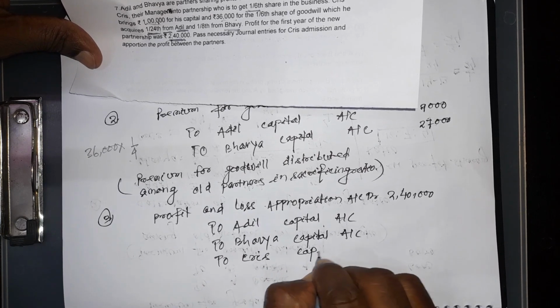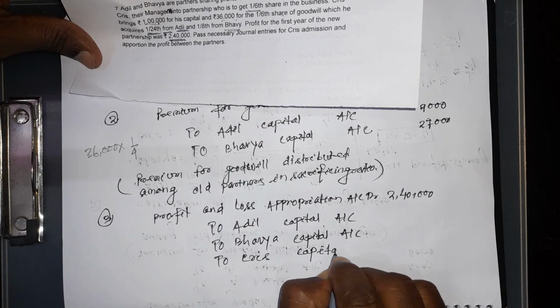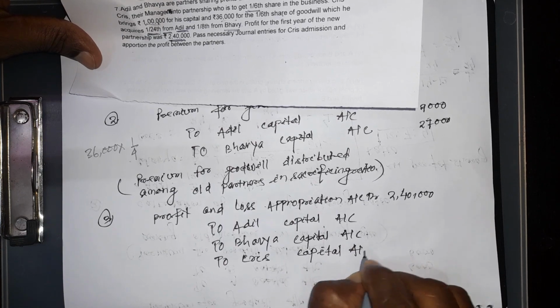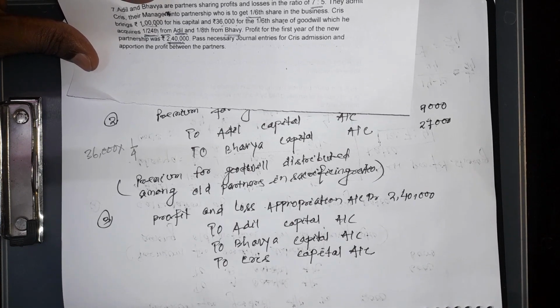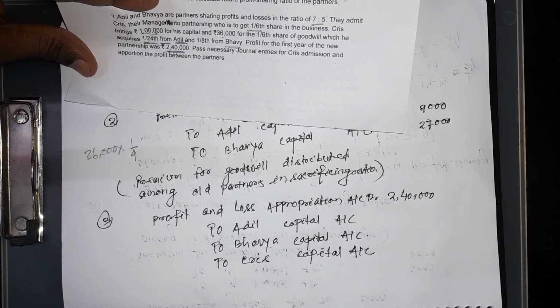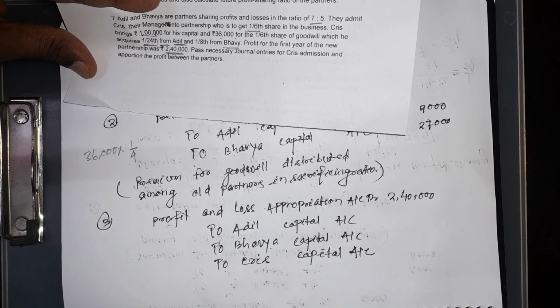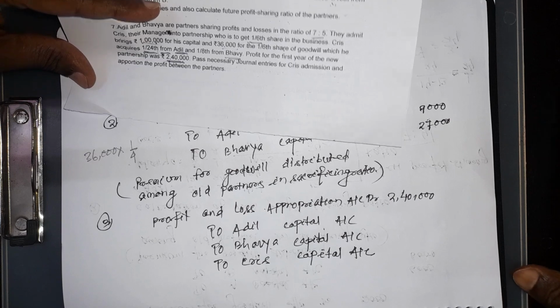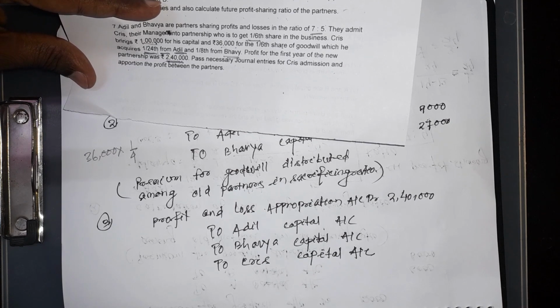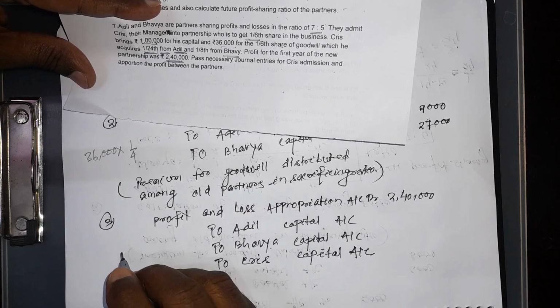Chris will also get a share because it is the profit earned after 1 year. What was their new profit sharing ratio? 13:7:4. In that ratio it will be divided.